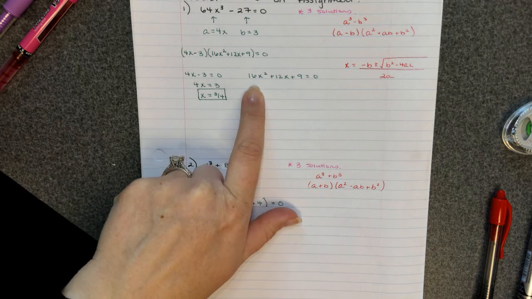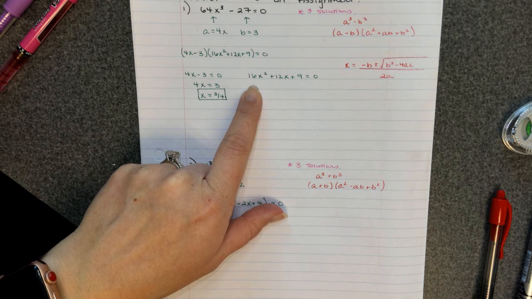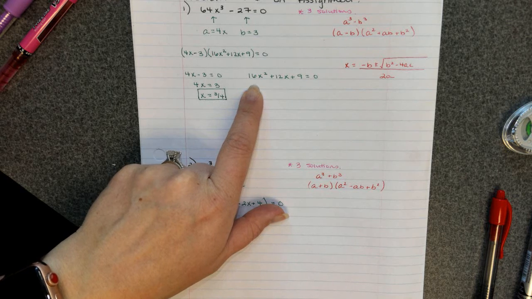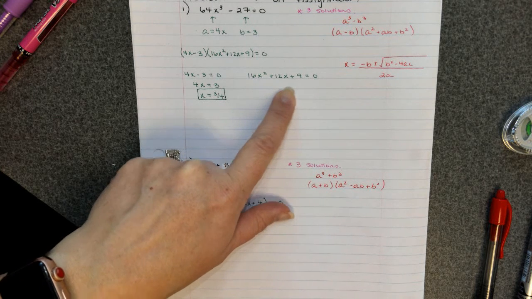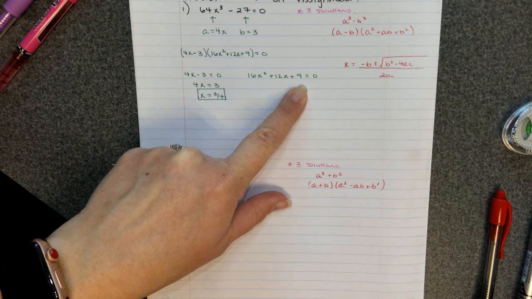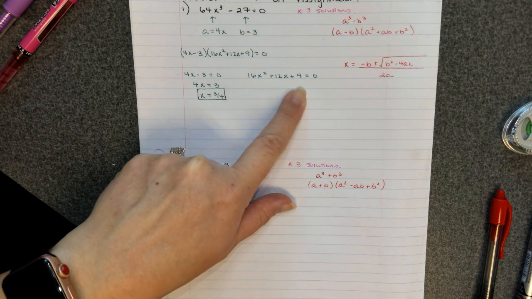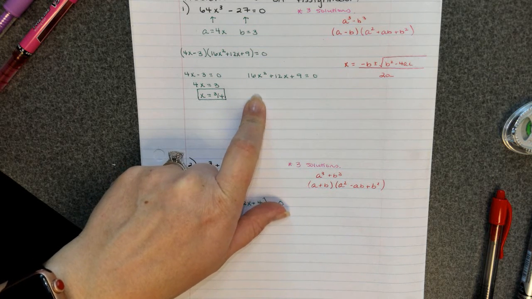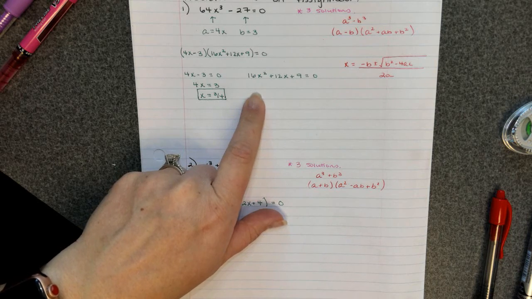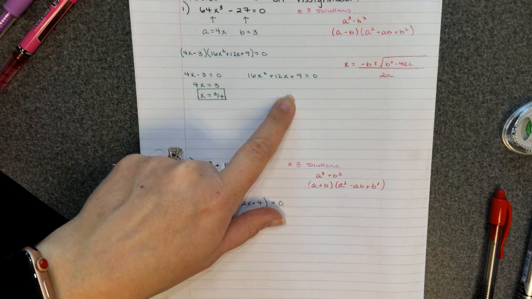To solve a quadratic, you have 3 options: solve by graphing, solve by factoring, or quadratic formula. I told you that this is not going to be factorable. If it's not factorable, then it probably is not going to give us nice things on graphs, so go with your quadratic formula. You have to solve this using quadratic formula.